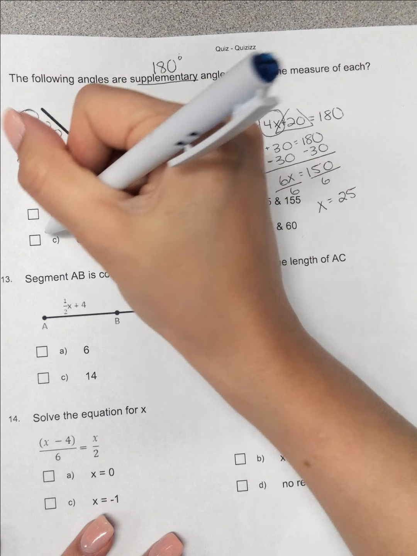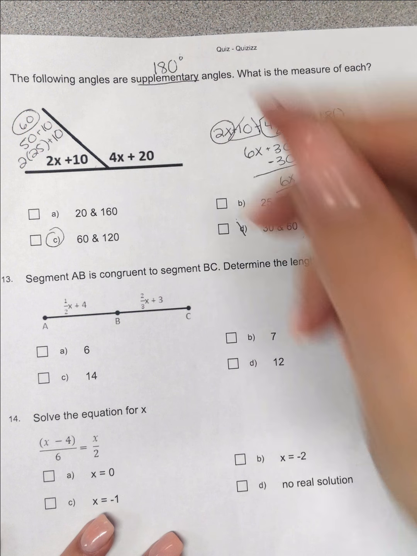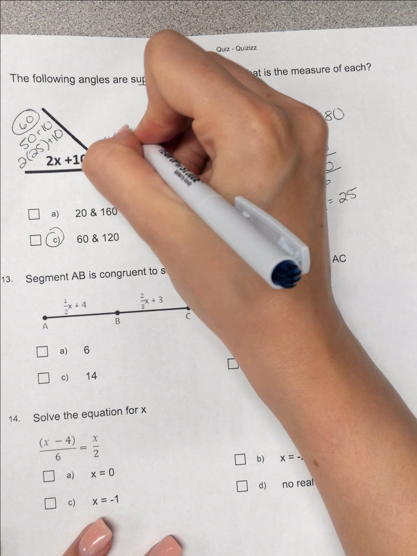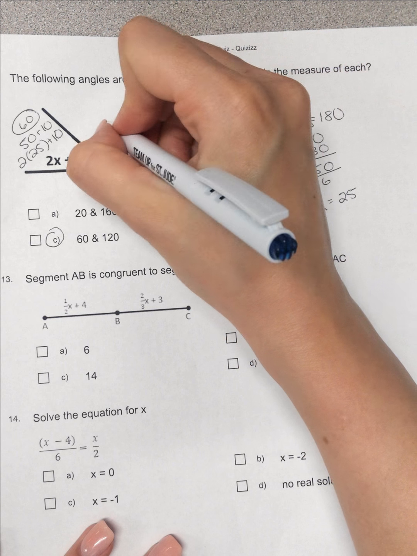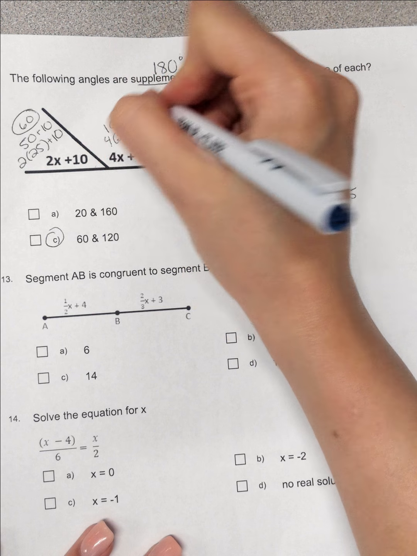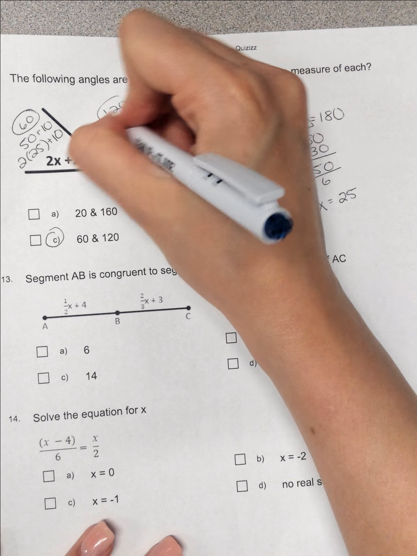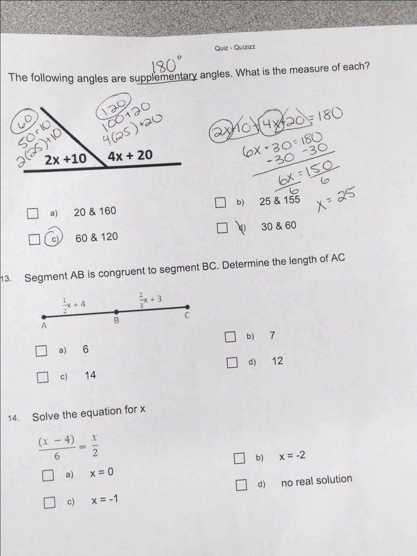So that one tells you it's got to be this one right now, but let's just double check. 4 times 25 plus 20. 4 times 25 is 100. Plus 20 is 120. So 60 and 120 are my angles.